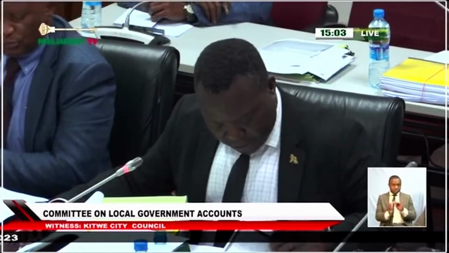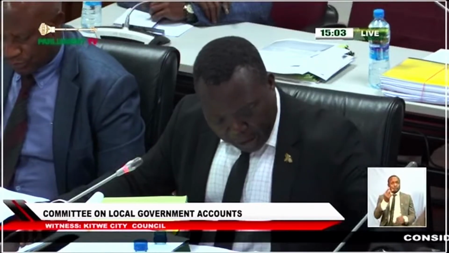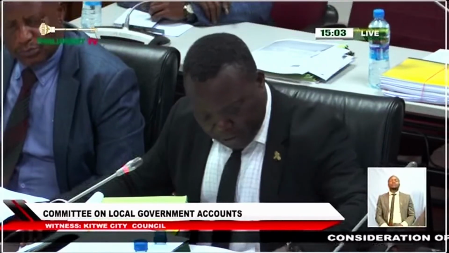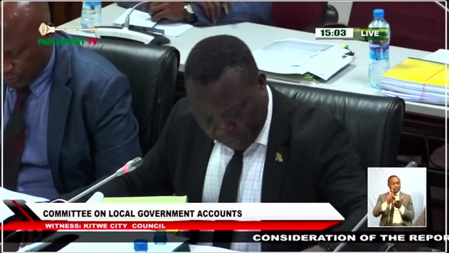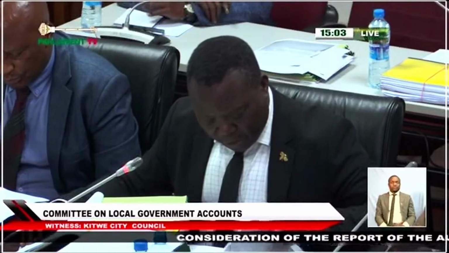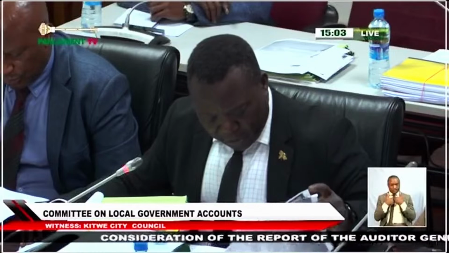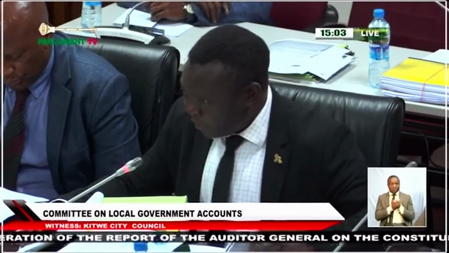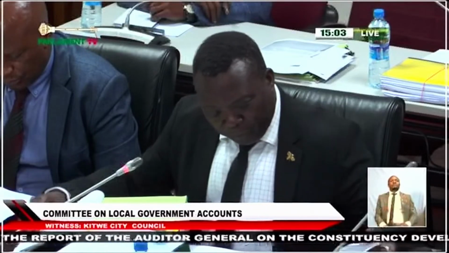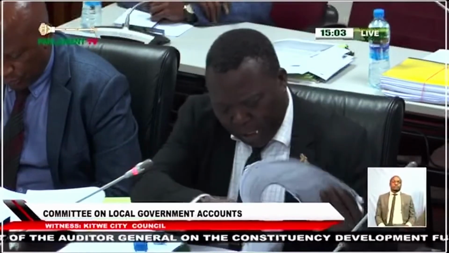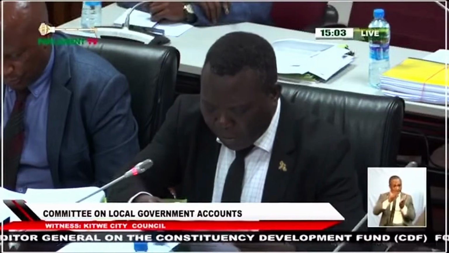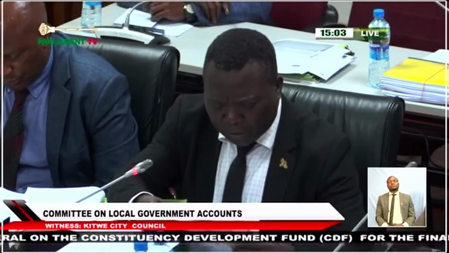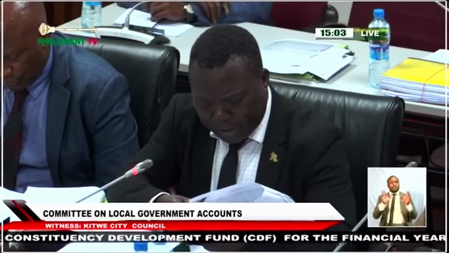The second question, Chair: the payment on 7th November included the defective roofing. So council paid for a defective roof.